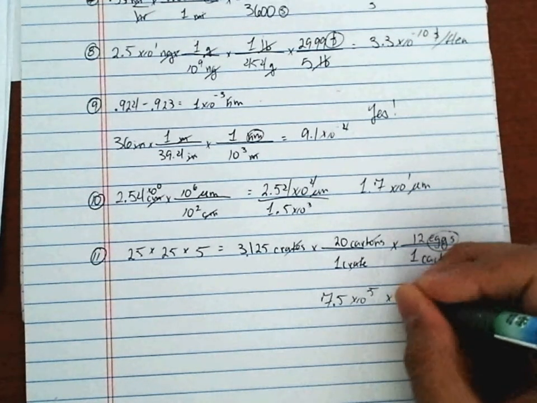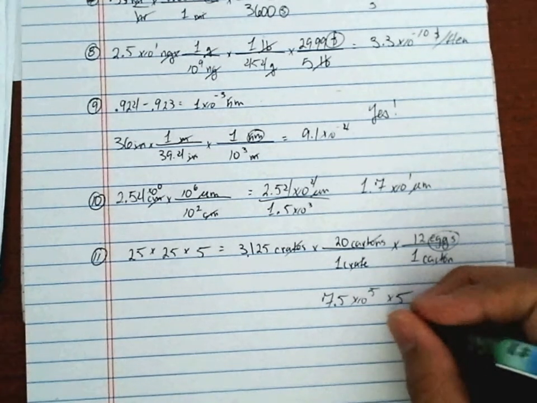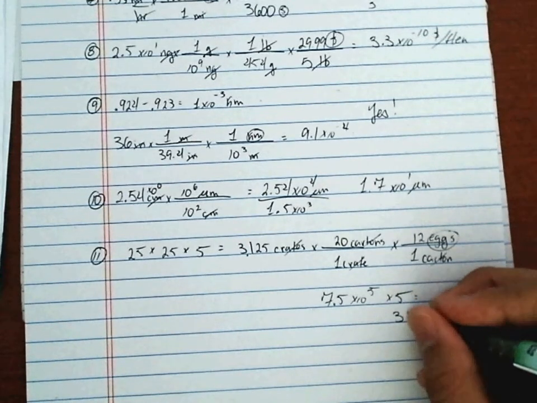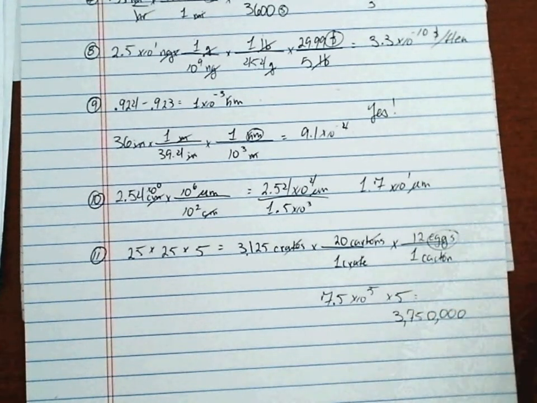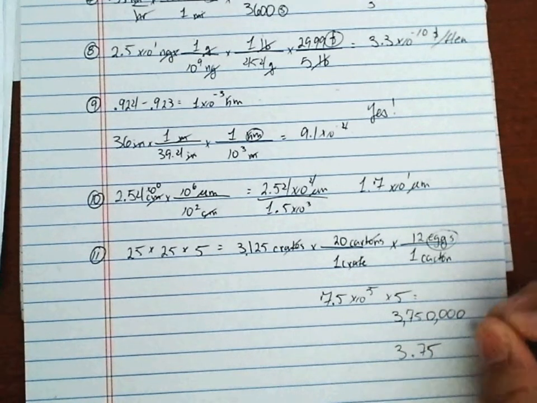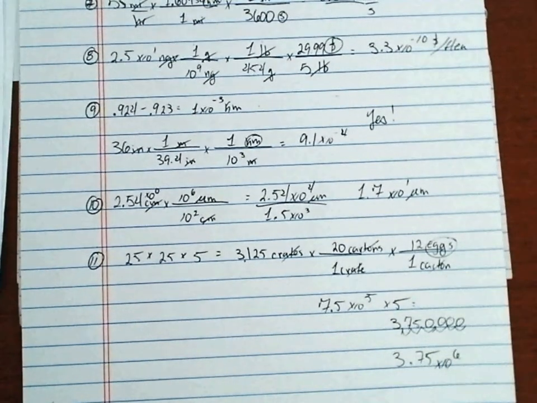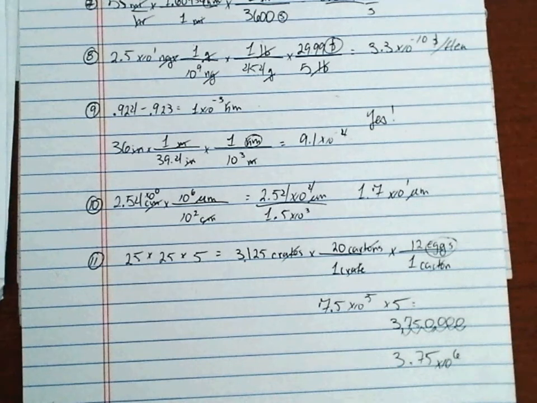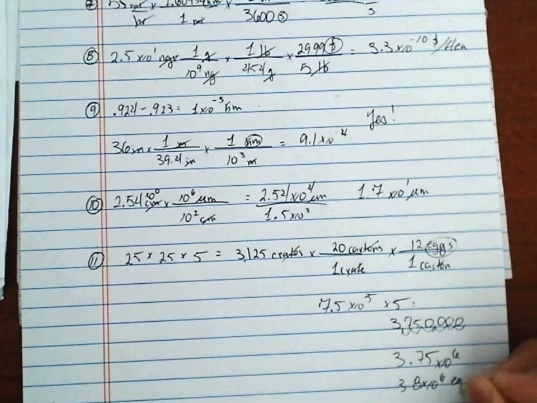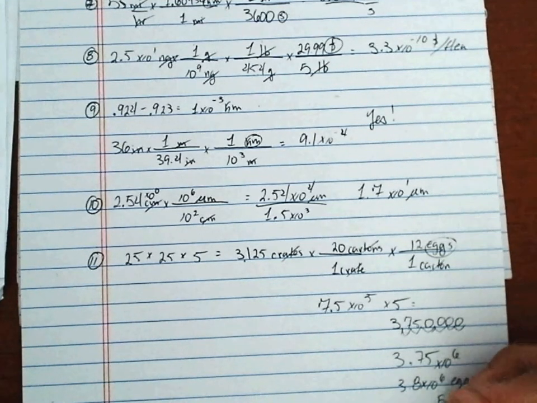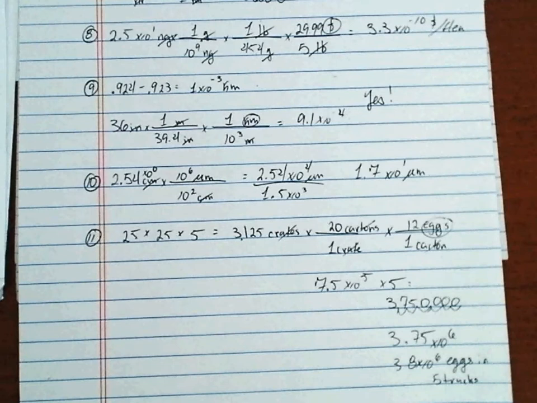That's for 1 truck, but I have 5 trucks. So I'm going to multiply that by 5. And that equals 3,750,000. So I could say 3.75, and we do 1, 2, 3, 4, 5, 6 times 10 to the 6. And there you go. We could always round this to about 3.8 times 10 to the 6 eggs in 5 trucks. There we go.